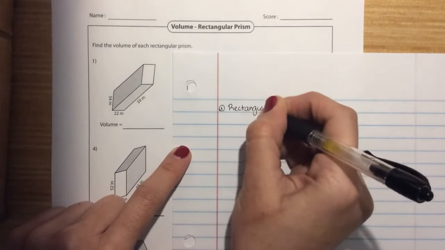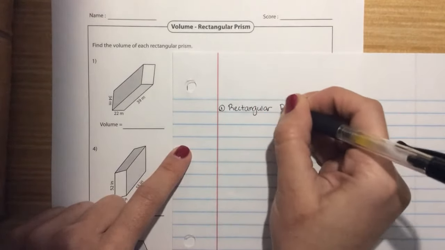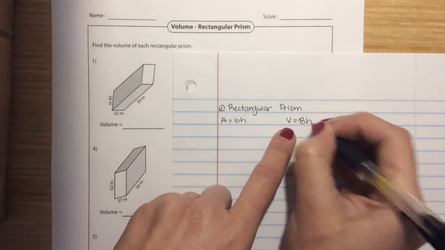Rectangular prism. Now, under each name, I want you to write down the formula that goes with each name. This helps us with remembering to find the area of the base first, okay? So the area of a rectangle is A equals base times height. And the formula for prism is volume equals area of the base times height.